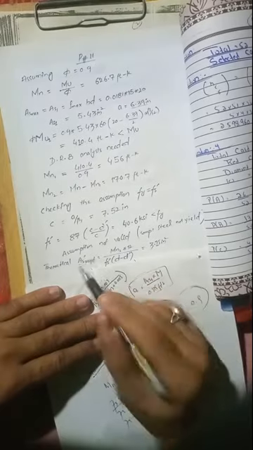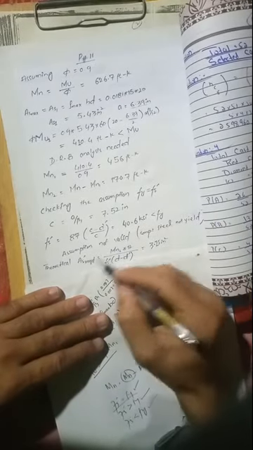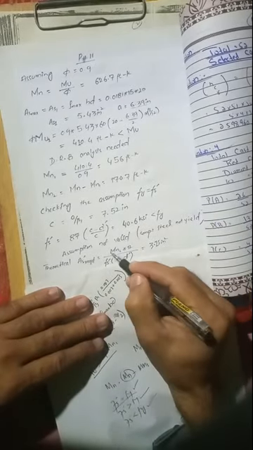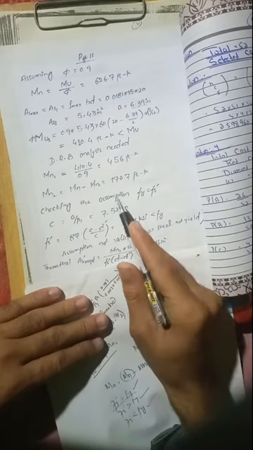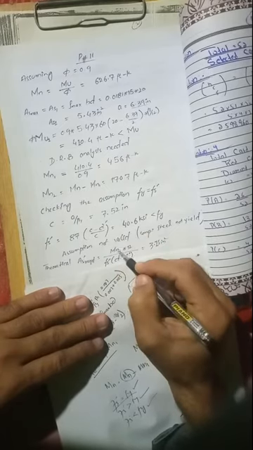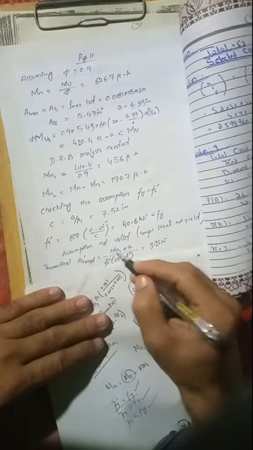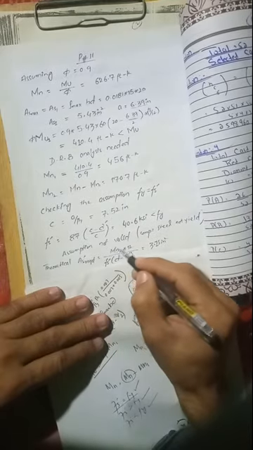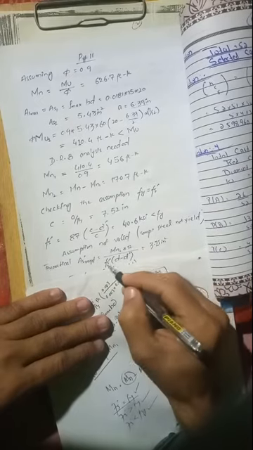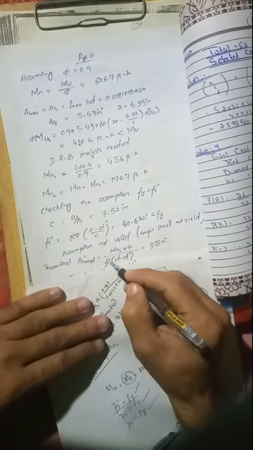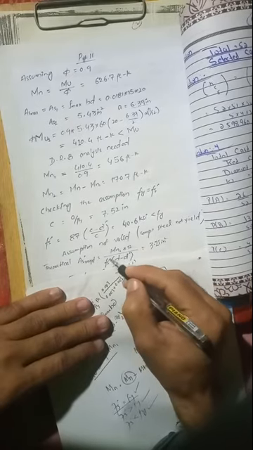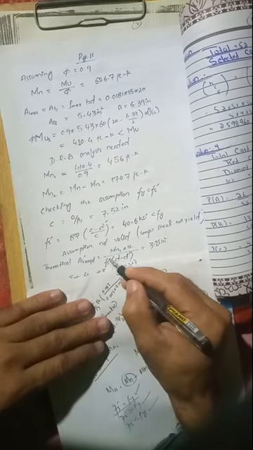The As prime value will be calculated from, because As prime is the compression reinforcement, and the compression reinforcement will take the value of Mn2, not Mn1. Remember, the Mn1 value is taken by the As1, right? So for As prime you have to just plug in the Mn2 value, right? And fs prime, d minus d prime you already have, but note right here, we are using the value of fs prime, not the value of fy.